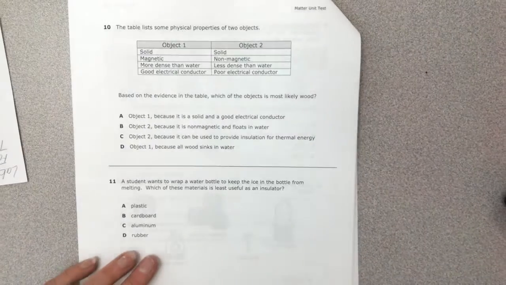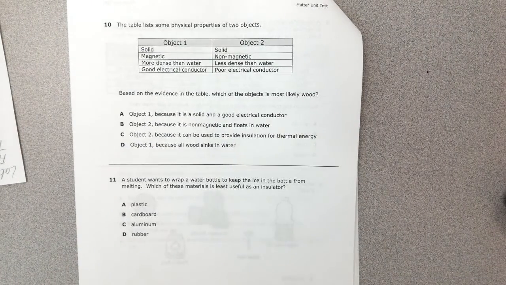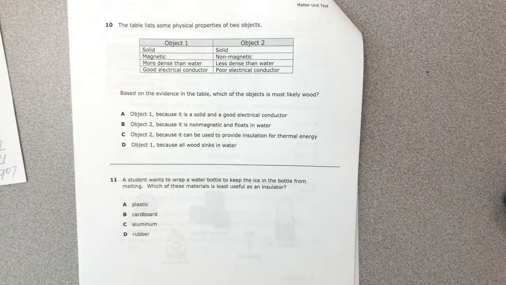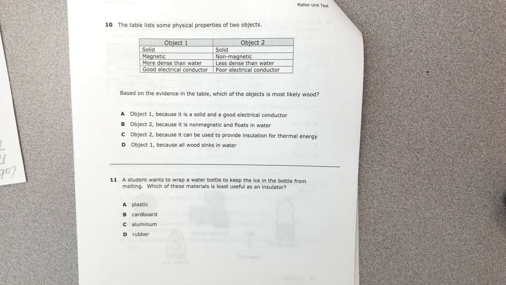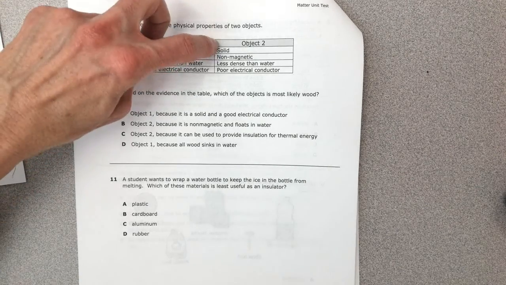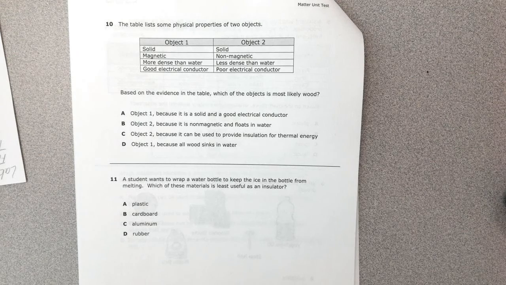Number 10. The table lists some physical properties of 2 objects. Object 1 is solid, magnetic, more dense than water, good electrical conductor. Object 2, solid, non-magnetic, less dense than water, poor electrical conductor. Based on the evidence in the table, which of the objects is most likely wood?